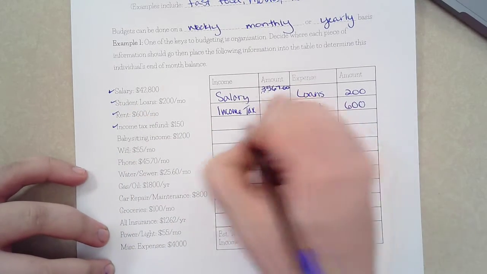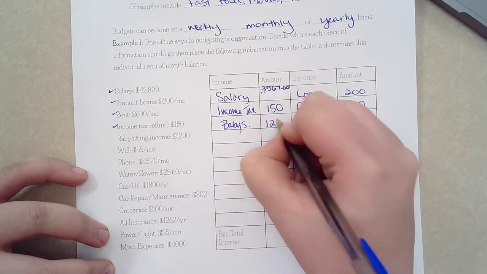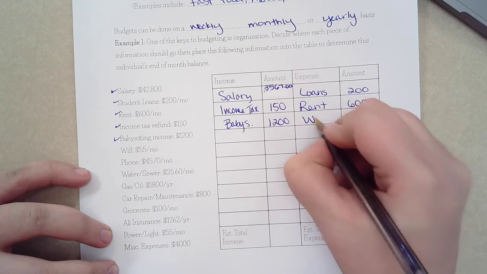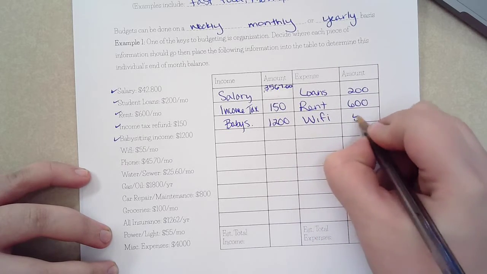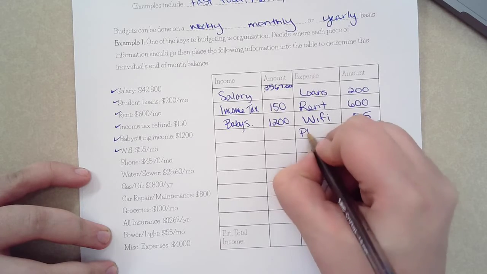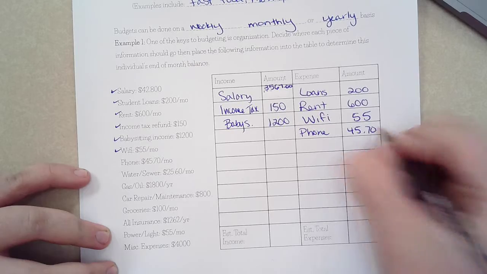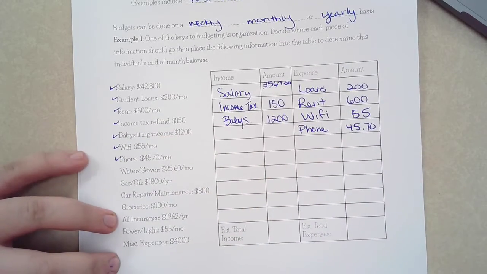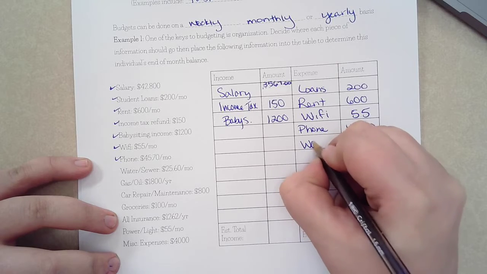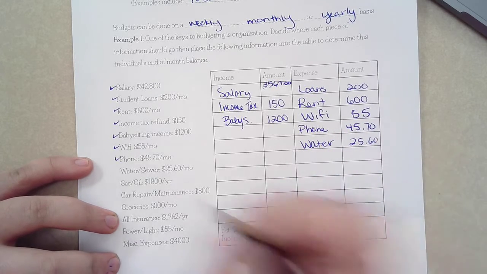Babysitting income. They made $1,200. Very nice. Wi-Fi. Ooh, that's going to cost you $55 a month. Phone bill. Gonna cost you $45.70 a month. I got a cheap phone plan. Water and sewer, that is an expense. It's gonna run you $25.60. It's a low water bill.